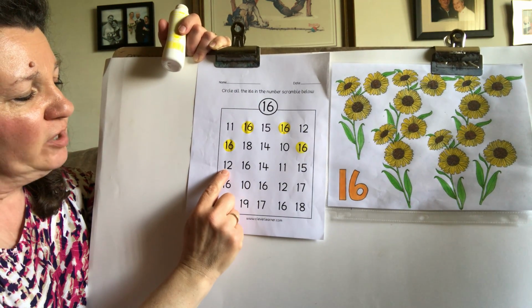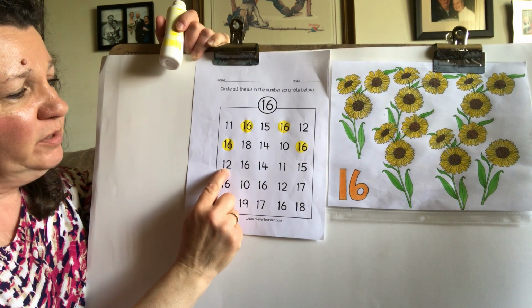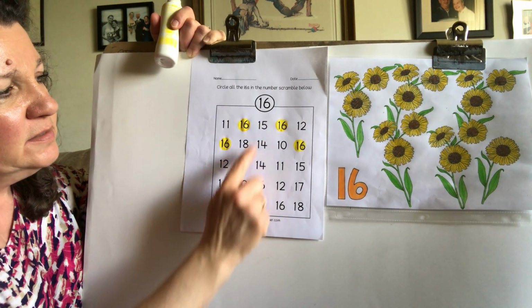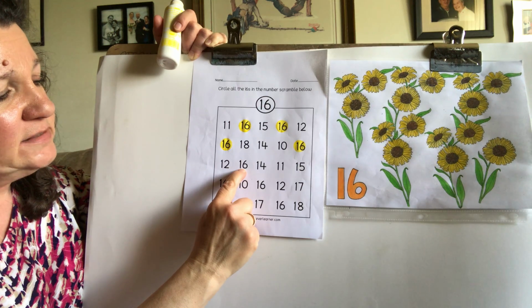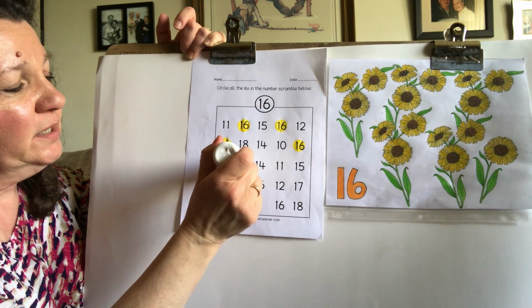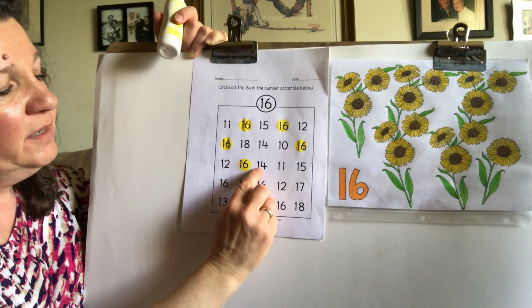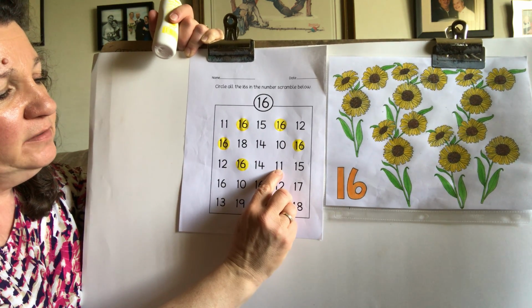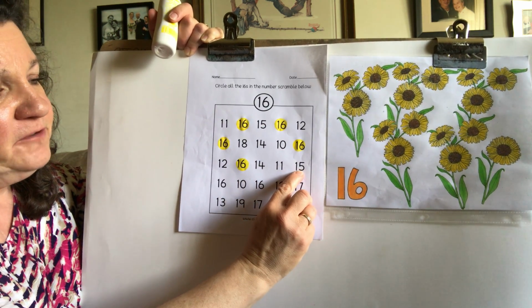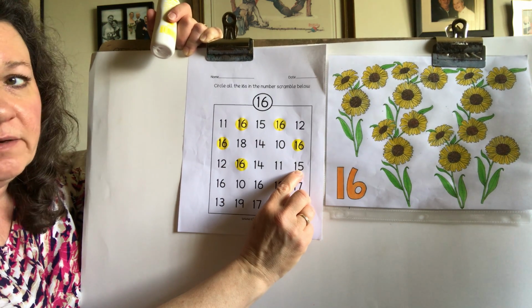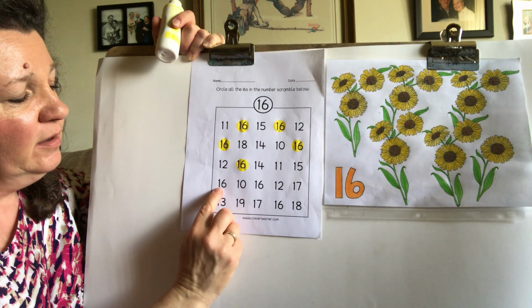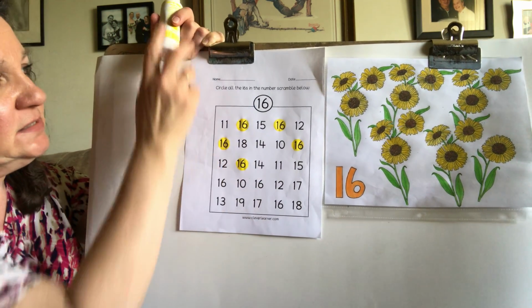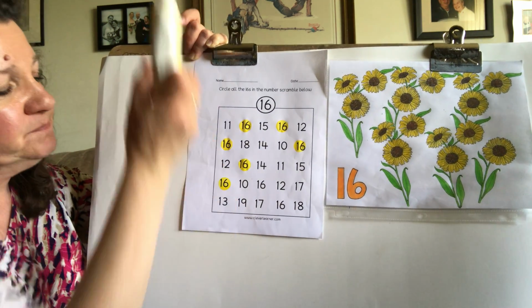Come down to our next row. We have what number? That's a 12. Go across. Does that look the same? Yes, that's number 16. Let's make a mark on it. And here we have a 14, 11, 15. Should we mark it? No. Come down again. Here we have, what number is this? 16. Good. Put a mark on it.